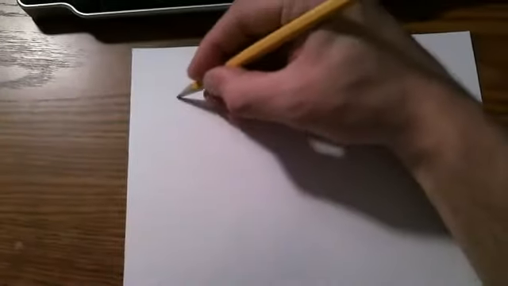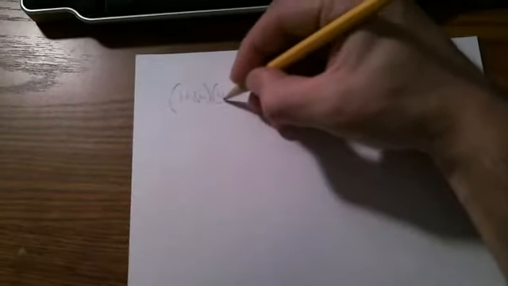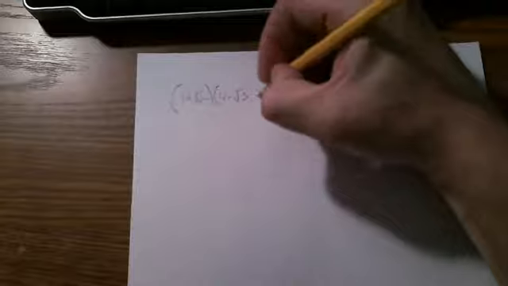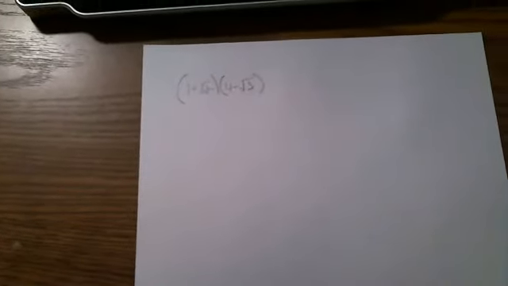Alright, so we've added, subtracted, multiplied, and divided monomial radicals. What if we have a binomial radical? For example, 1 plus radical 2 times 4 minus radical 3. Well, we're just going to treat this just like we would any binomial. We're going to FOIL it out.